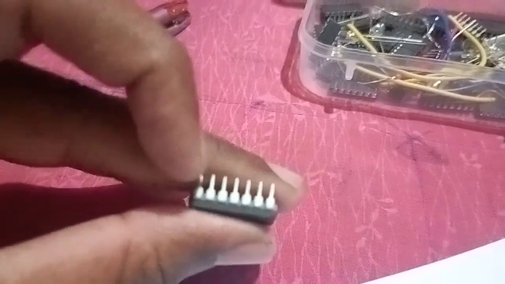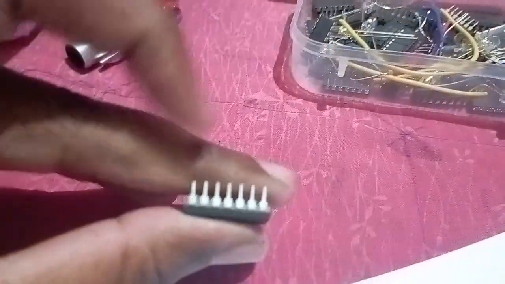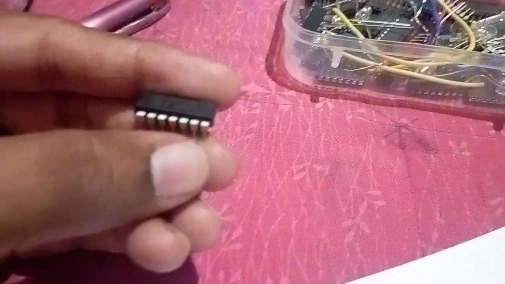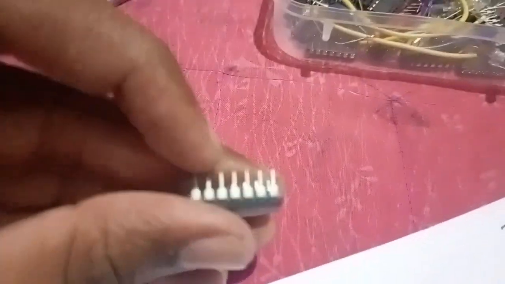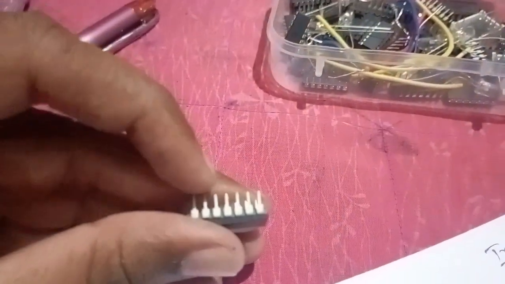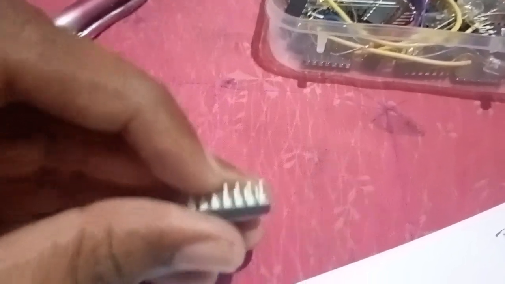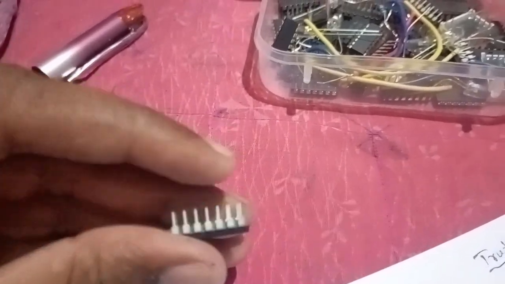So the 14th pin again is going to be VCC, that is the positive pin of the battery. So here you are going to give positive, and here at the 7th pin you are going to give ground or negative. Then the 13th pin of the IC is the input of one more gate, and the 12th is the output of that same gate, and the same goes for here, again 2 gates are present.